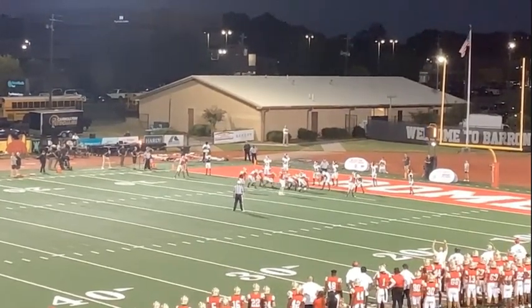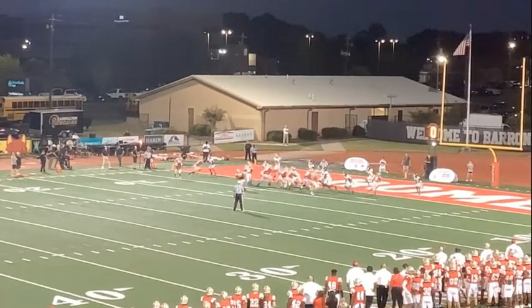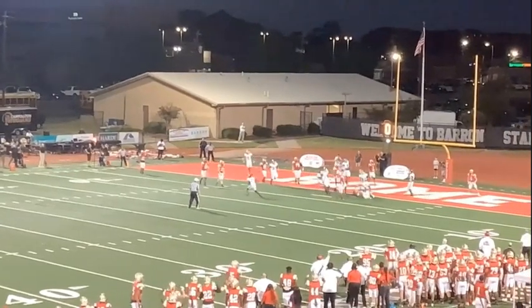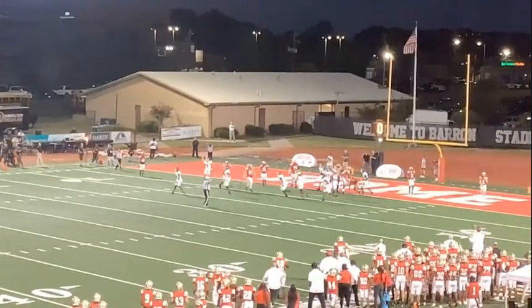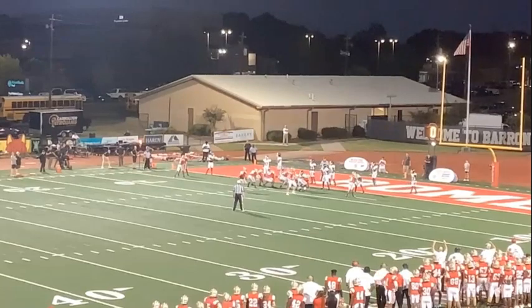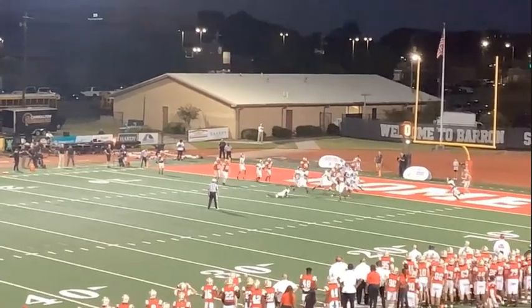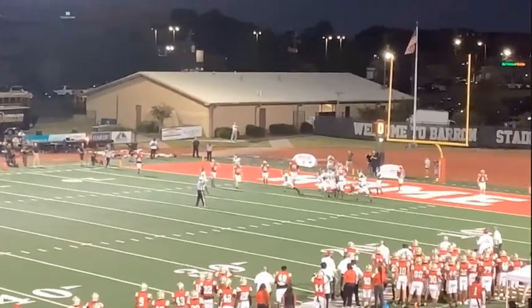Also, look at the play clock. It's at 0 for a while before the ball is snapped. So, multiple problems on this play then. But the main thing is this is deception at its cleanest. We should not allow this type of play. Period.